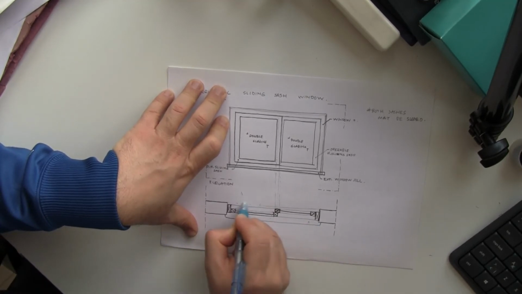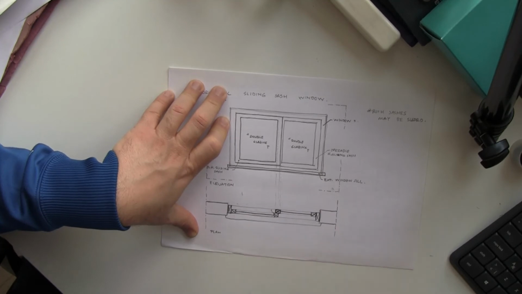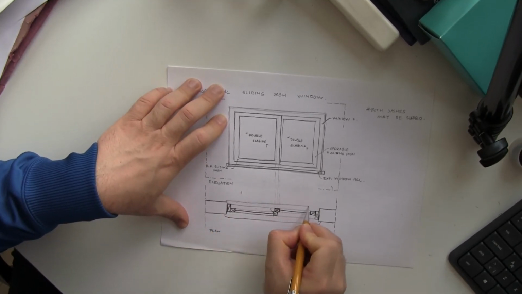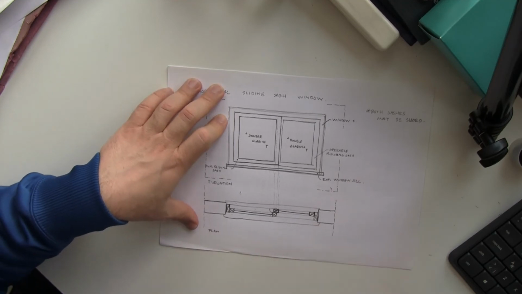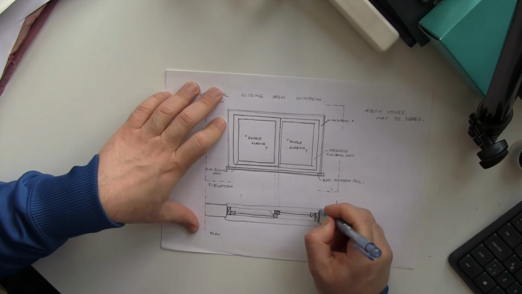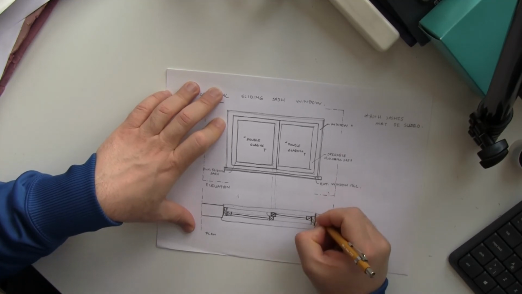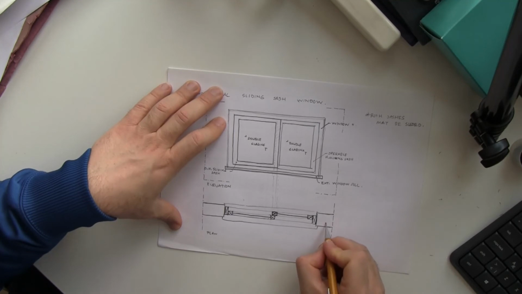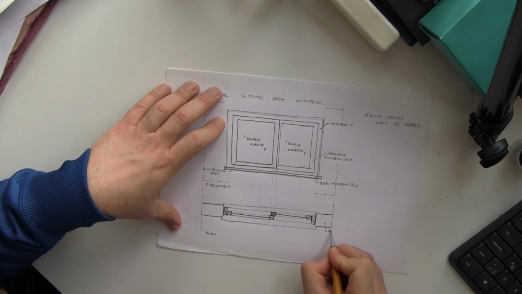I'm going to erase this line also, because I want an internal window sill acting as a cover over the parapet wall. I want it to end right in this corner. And now, that's my external wall.